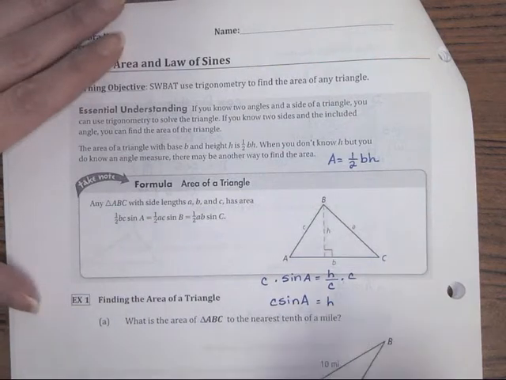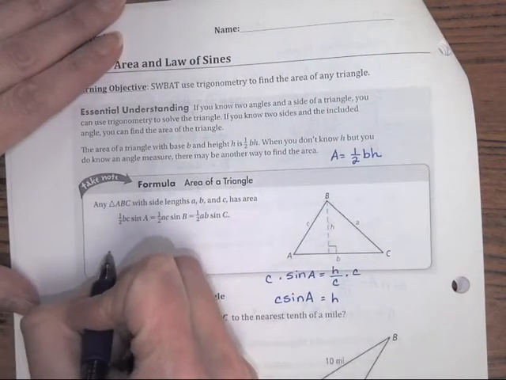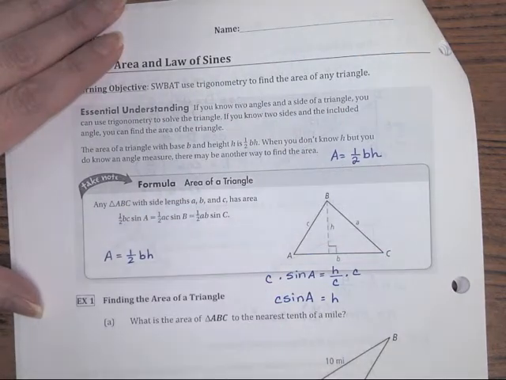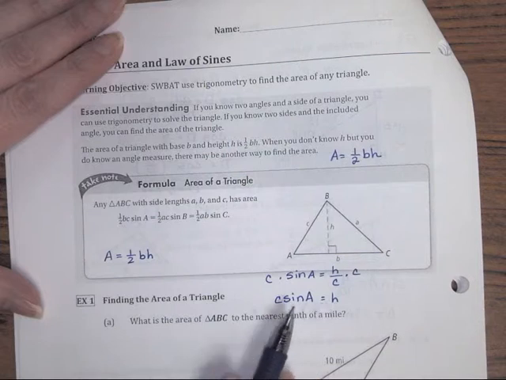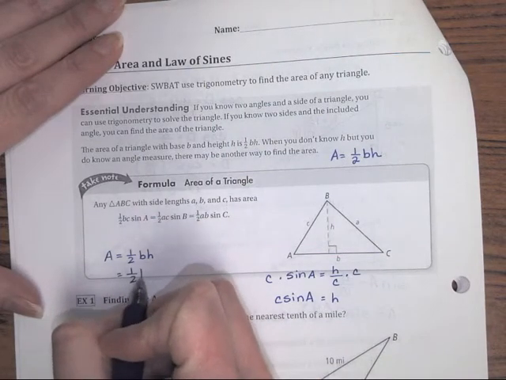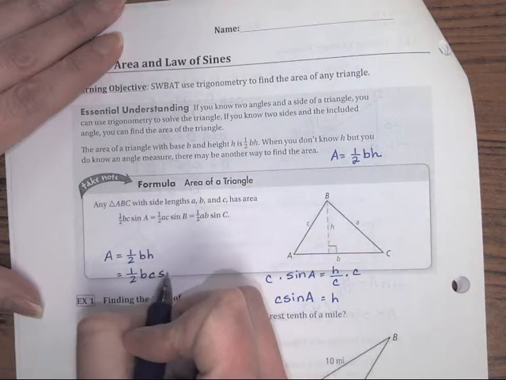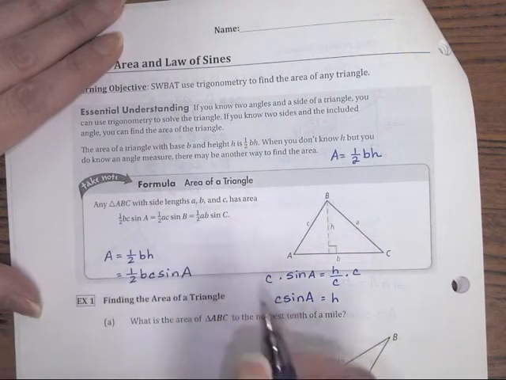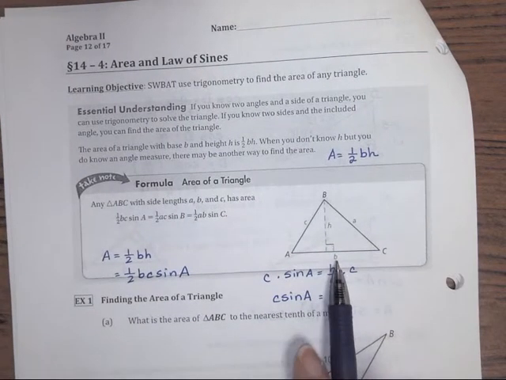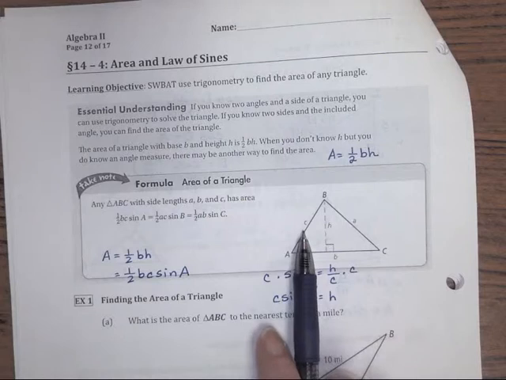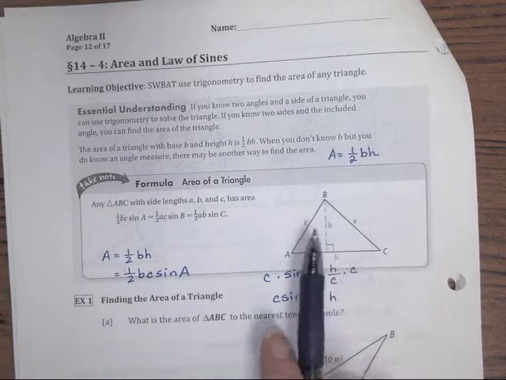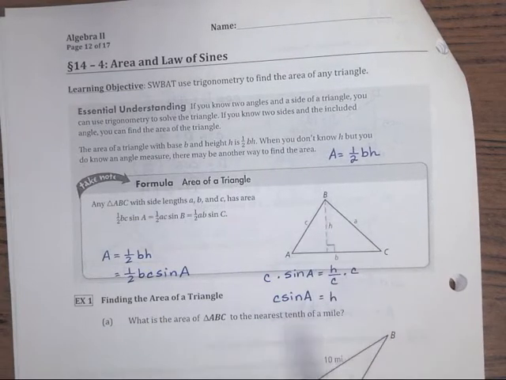So now if I go back to my formula, which is area equals 1/2 base times height, and I replace the height with C sine A, I actually get 1/2 BC sine A. Now, I can look at this with side B as the base. I can look at it with side C as the base, or side A as the base. And in each of those other cases, H is going to be a different H.